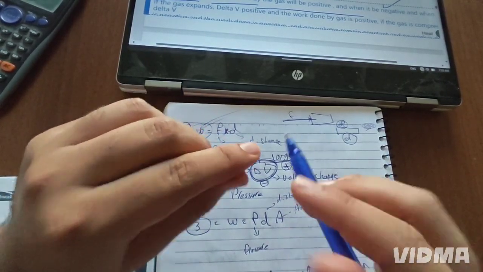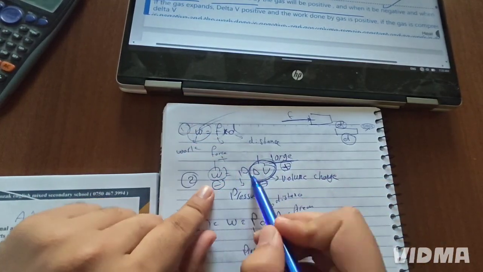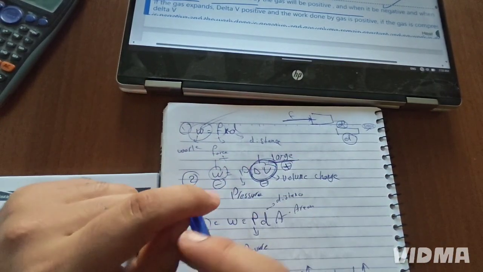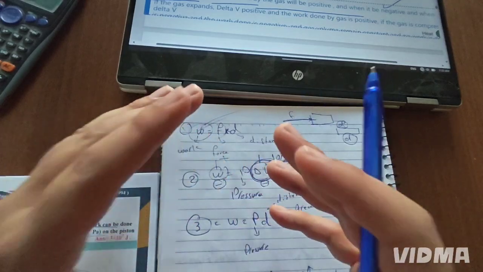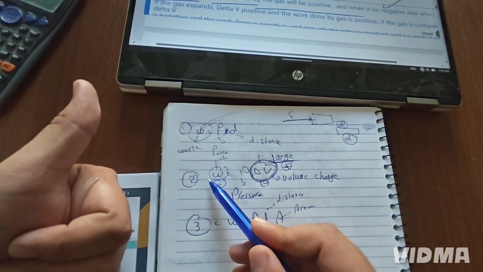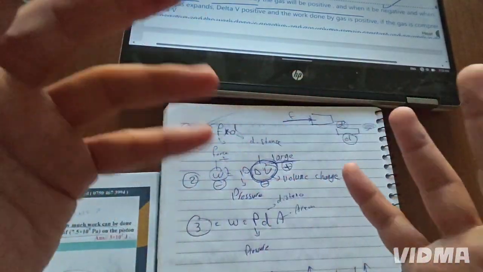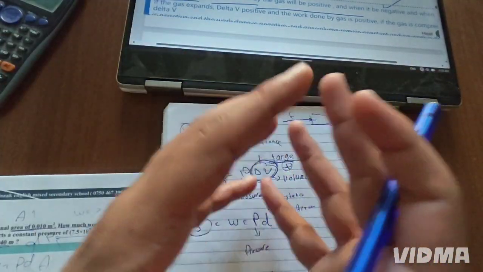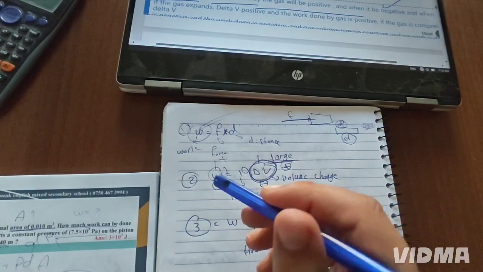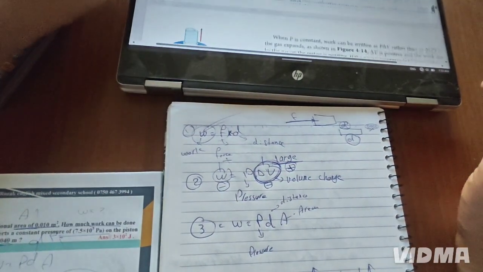So when delta V is positive, work is positive; when delta V is negative, work is negative, because the relationship between both is directly proportional. If the size of an object increases, the work done is positive, and vice versa. If you compress it and make it smaller, the work done is negative, and that's all.